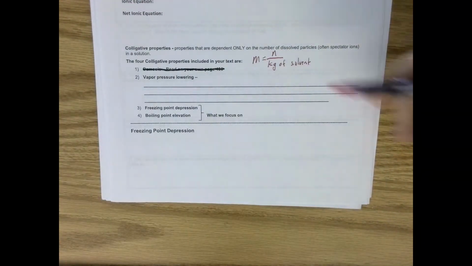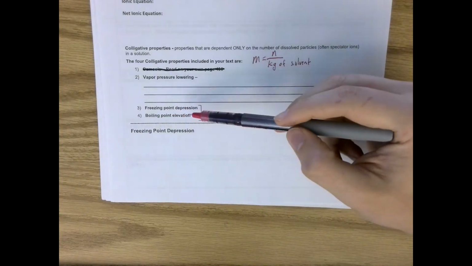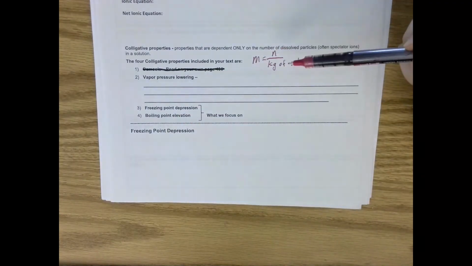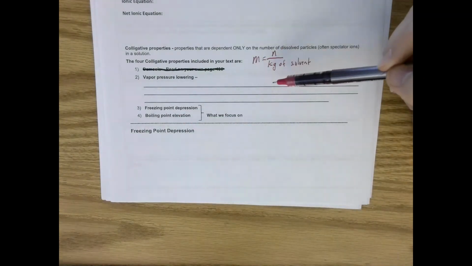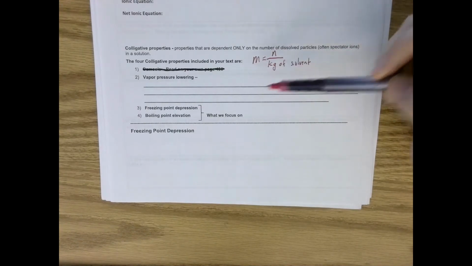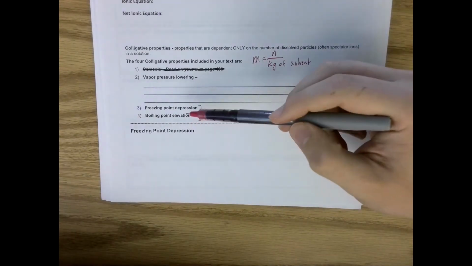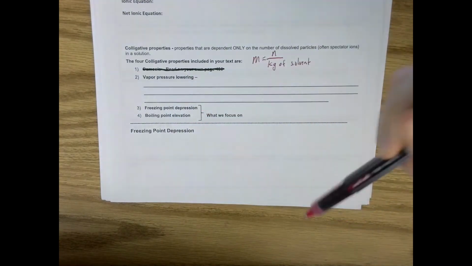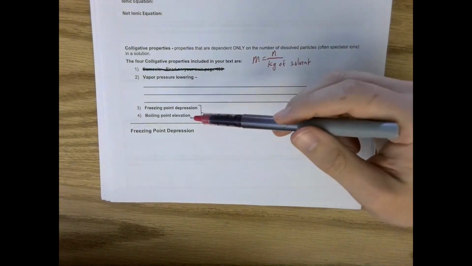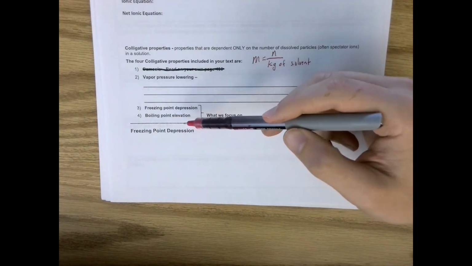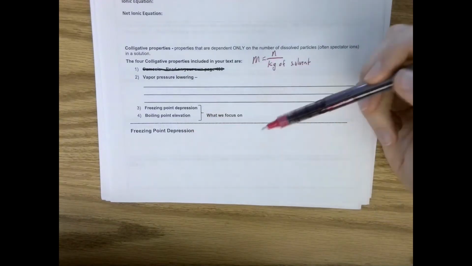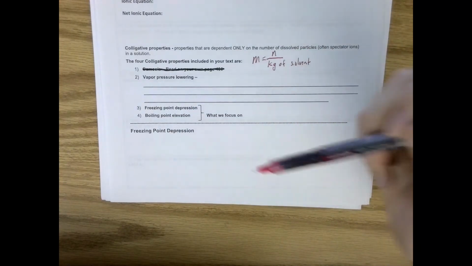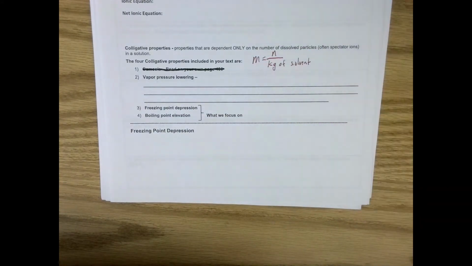So the two properties we want to discuss are freezing point depression and boiling point elevation. So when we dissolve something, say in water for our example so far, the solute causes the freezing point to be depressed. So does it make it go up or down? Down. So it decreases the freezing point. It causes the boiling point to be elevated. So does it make the boiling point go up or down? Up. So remember those two phrases, freezing point depression, boiling point elevation. Freezing point down, boiling point up.